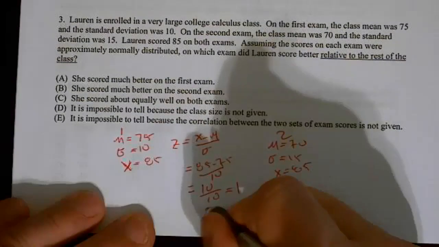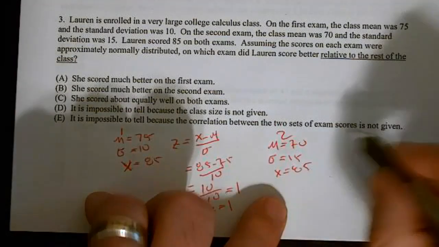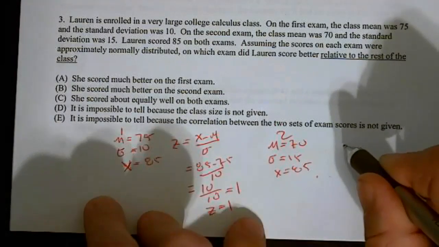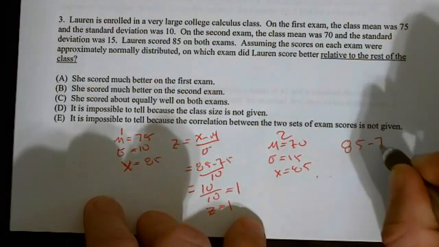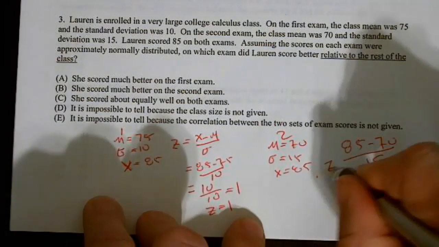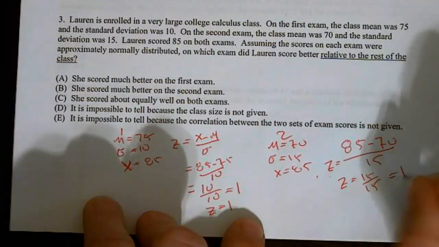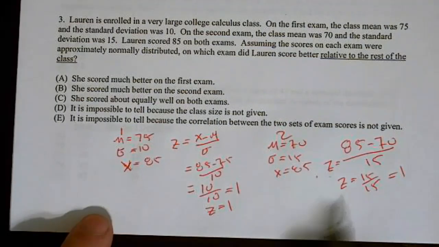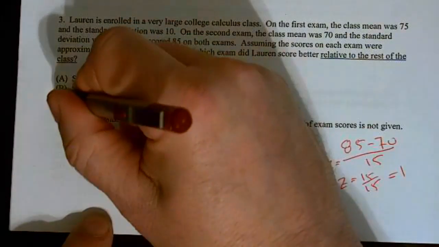So her z-score is 1. Over here, we have a mean of 70. Her score is 85 still. And so we have 85 minus 70 over 15, which gives us z equals 15 over 15, which also equals 1. So in both cases, she had a z-score of 1. So she scored about equally well on both exams.